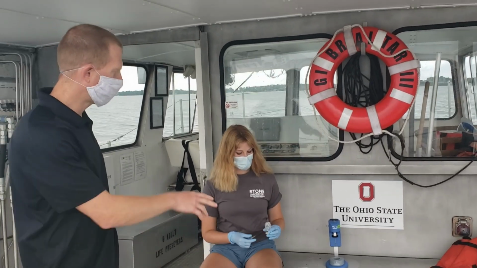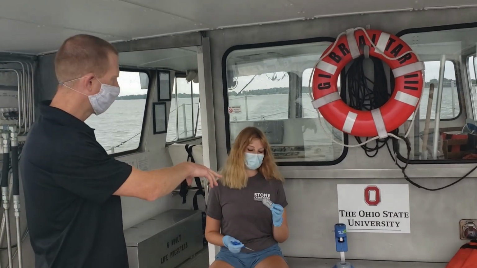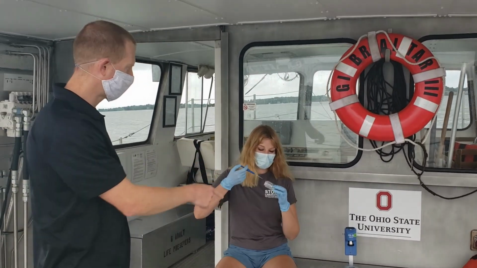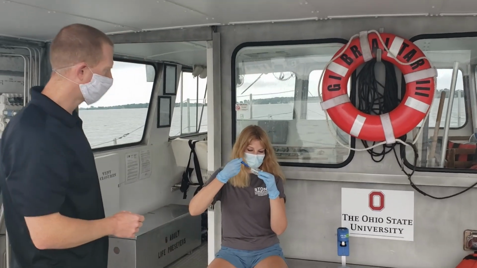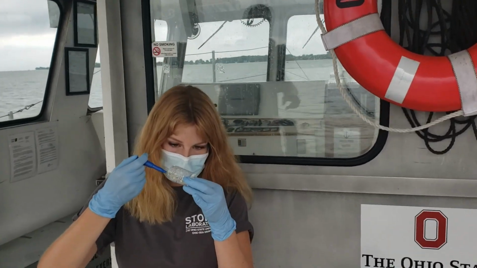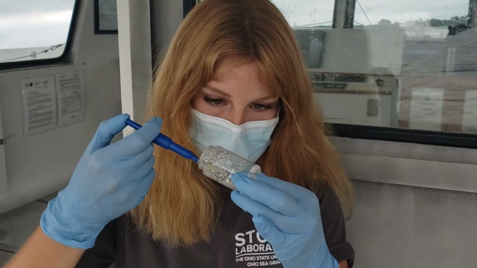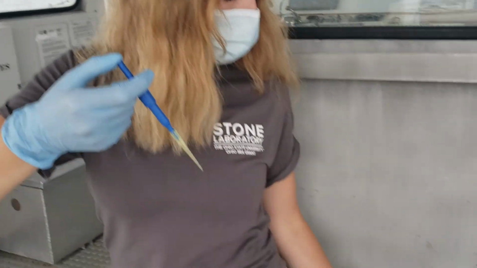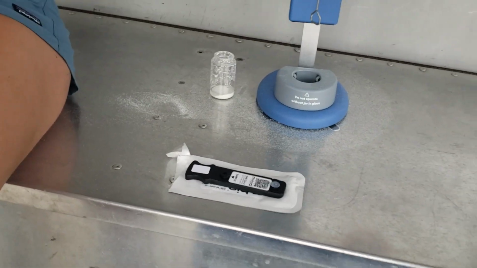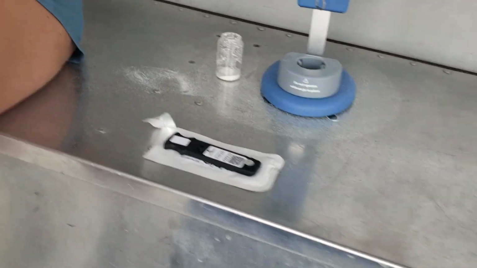So the first step of the method is to break open the cells, which we did. It takes 10 minutes. And then next we are going to put 100 microliters of the sample onto a cartridge here. This cartridge has all the same chemicals that the standard lab test has.